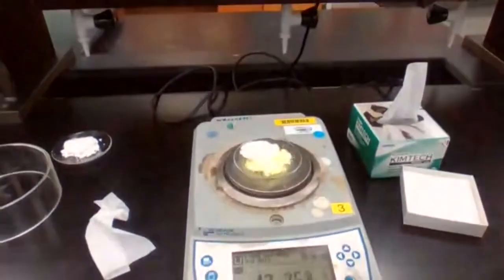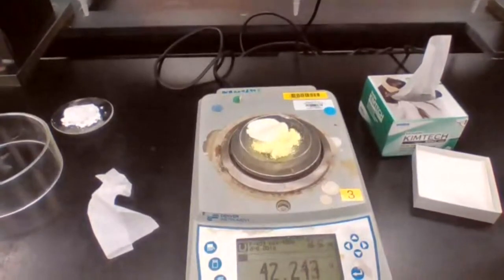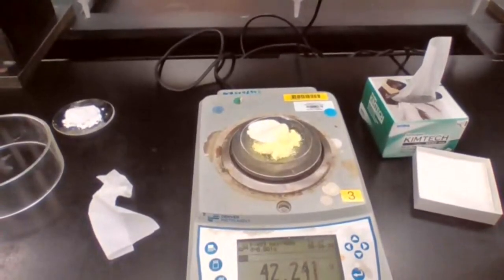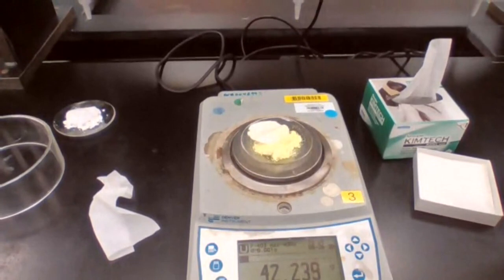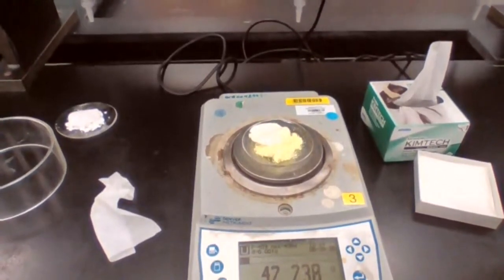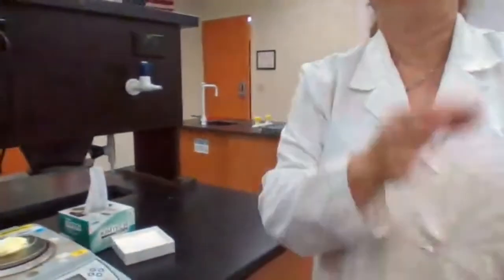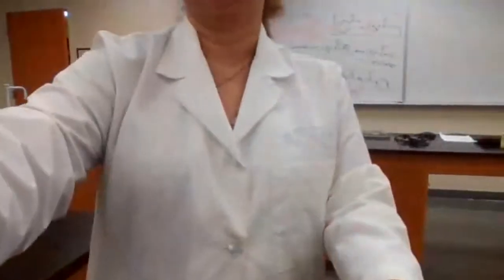Okay. Can you take a screenshot of the, this would be the last one. 42.41 or is moving. You got the screenshot? Yes. That's good, yes.